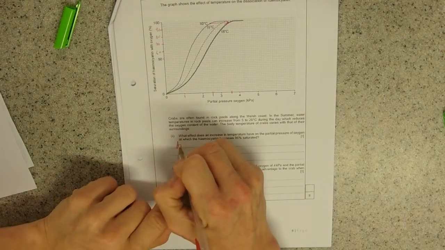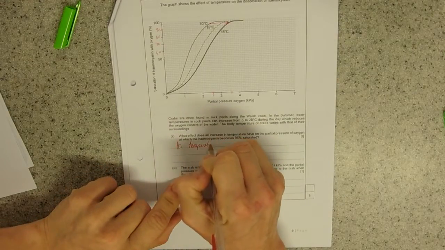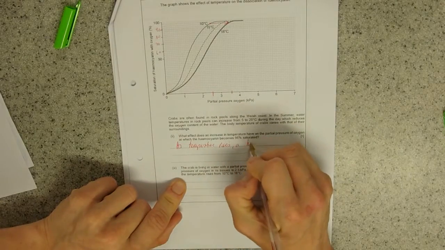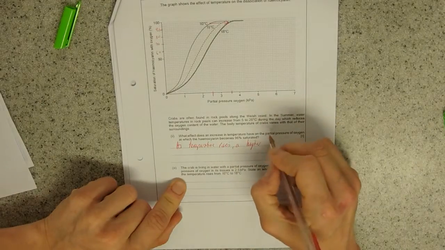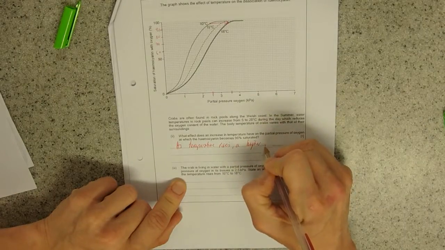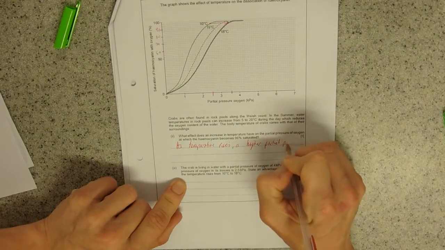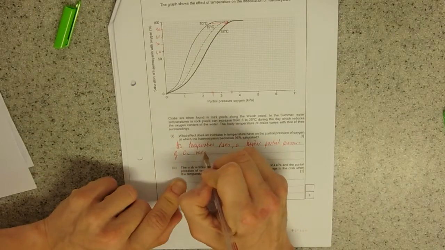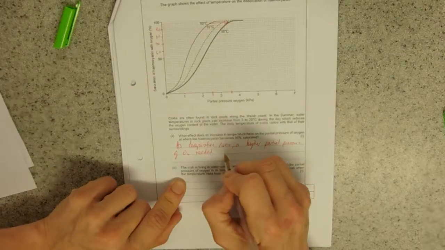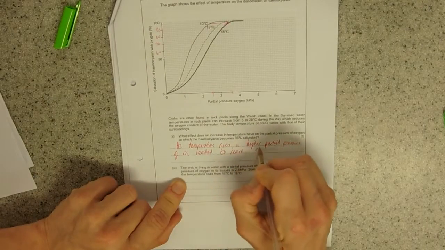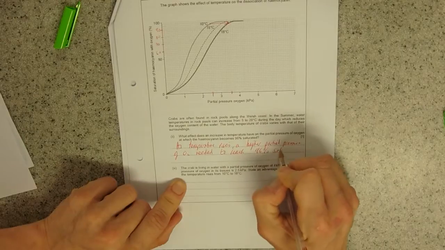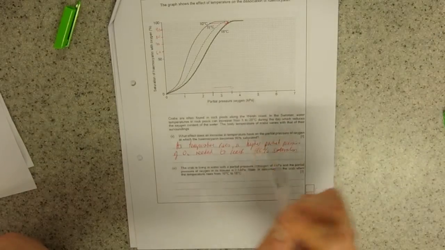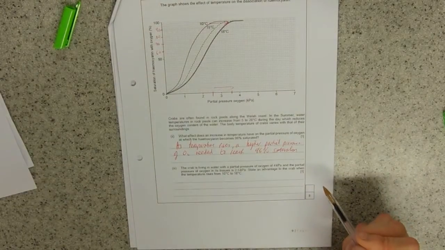So as temperature rises, a higher partial pressure of oxygen is needed to reach 96% saturation. And it would go from 2.5 to 3.5 on that diagram.